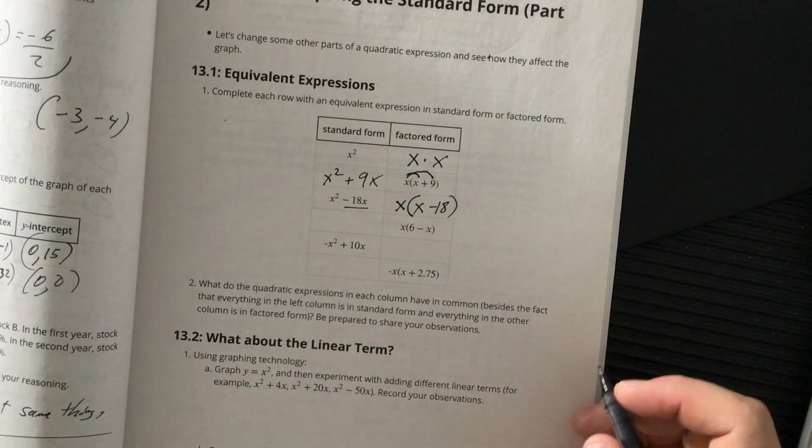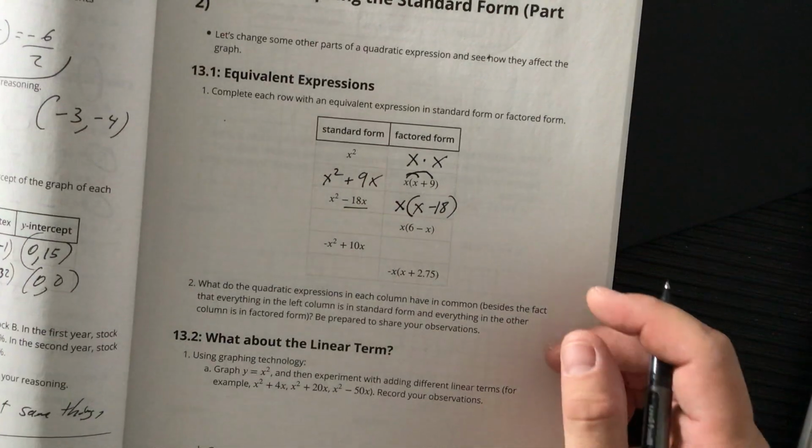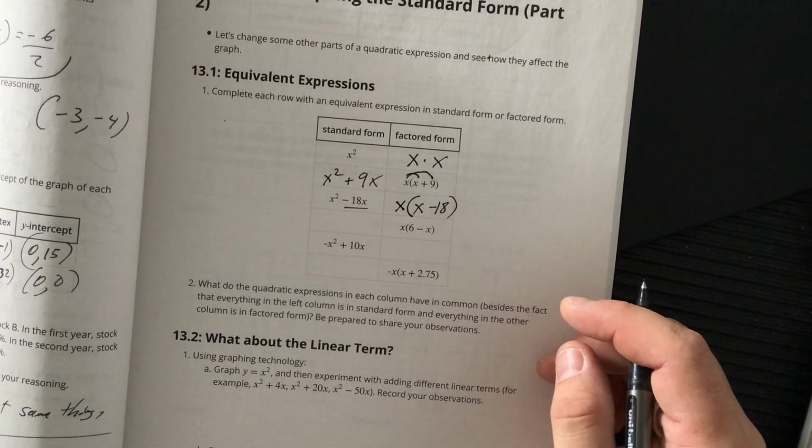Easy to check and see if you got them right. If you distribute that x, you better get what you started with. Why don't you try the last three?